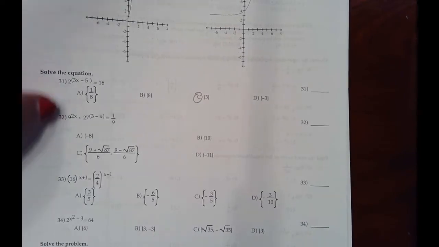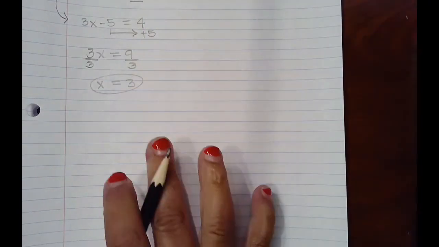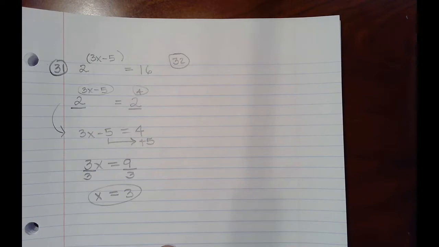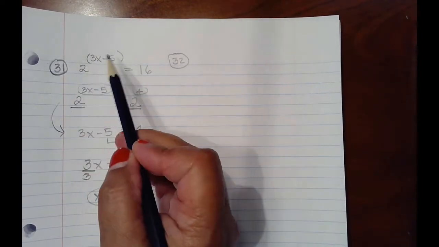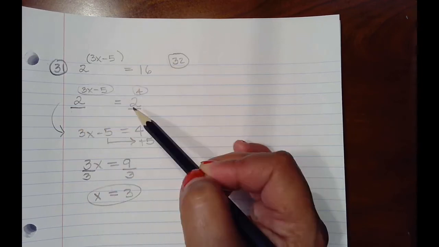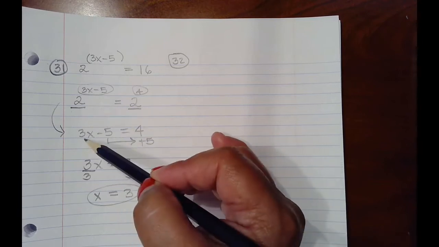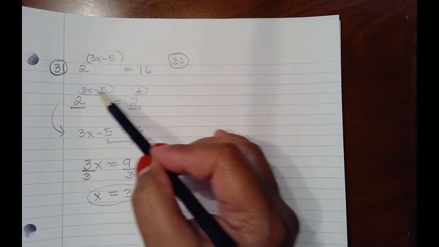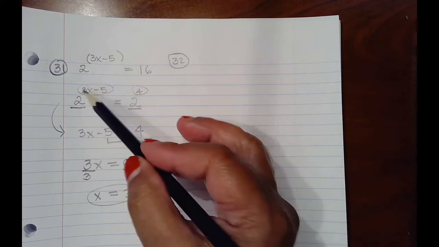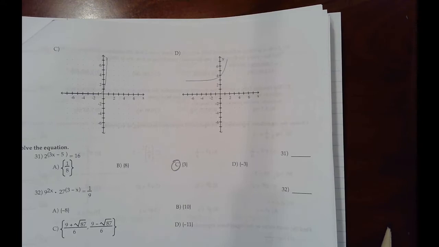Okay, so number 31 is C. Moving on to number 32. Sorry, I don't know if you saw all of that or not. So I started off with 2 to the 3x minus 5 equal to 16. I wrote both sides using like bases. Once the bases are the same, you can work just with the exponents, which is what I was doing right here. 3x minus 5 equal to 4. I solved and I got 3, and that was C.